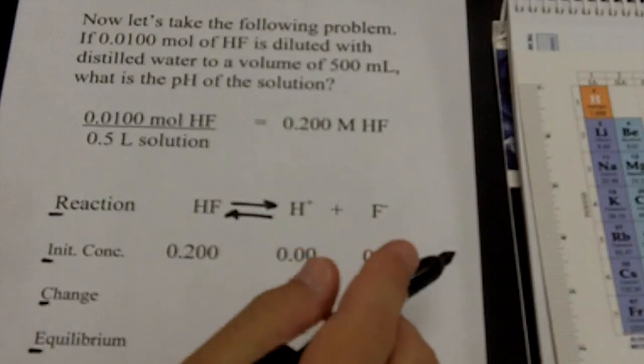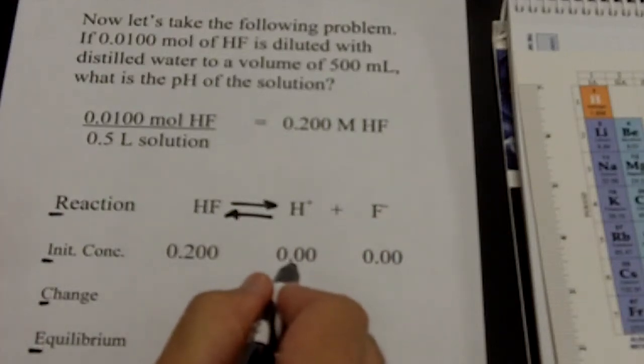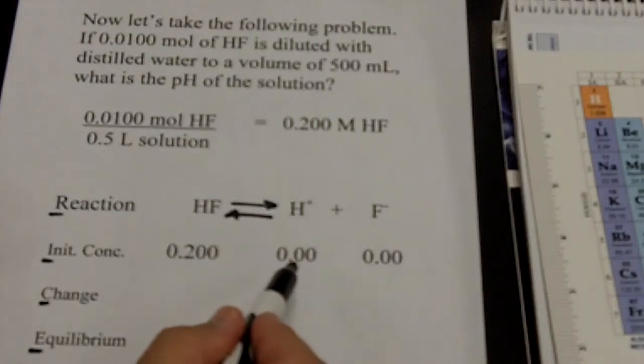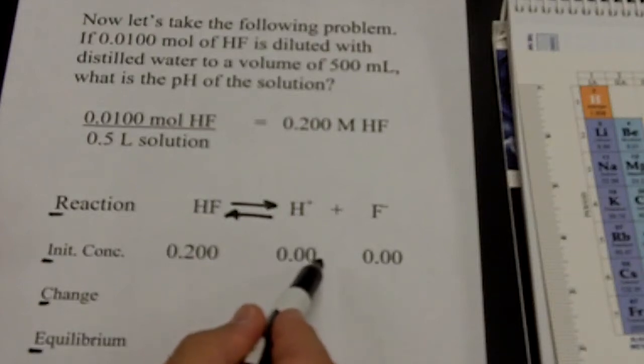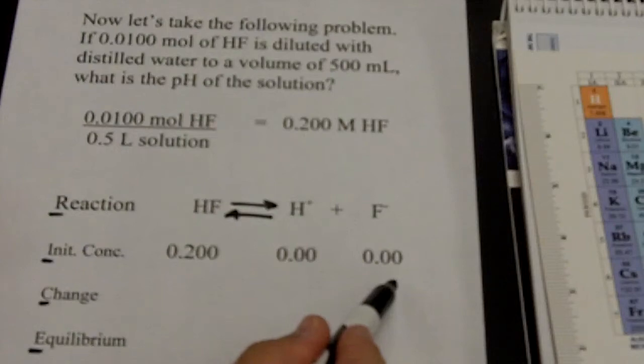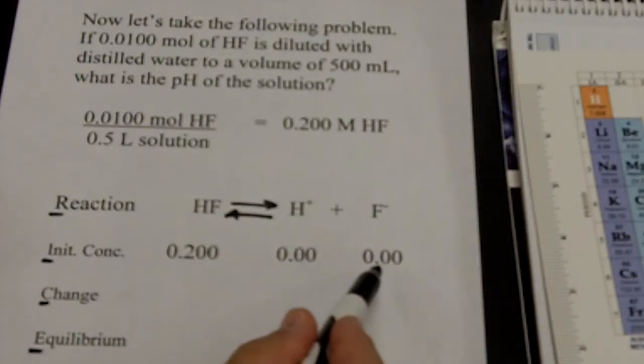Well, some of you who are a little bit more astute will say, well, you know what? The water itself had some hydrogen ions in it. In fact, it had a concentration of 1 × 10⁻⁷ molar H+ ions in it to begin with. That's just for pure distilled deionized water. That's true. You're absolutely correct, and that's admirable on your part to remember that. But that's so small in comparison to this number here that we're just going to ignore it. We're just going to say that the hydrogen ion concentration is 0. And the fluoride ion concentration also 0 at initial concentration. That's an initial concentration. But then there's a change. There's a change towards equilibrium.